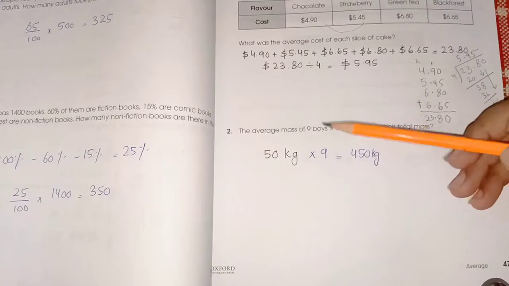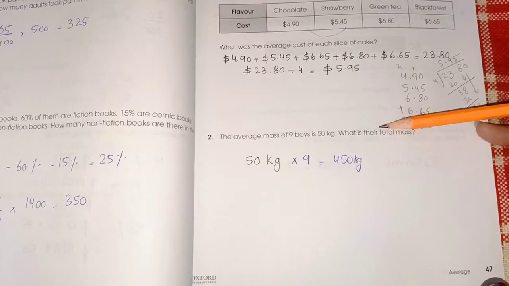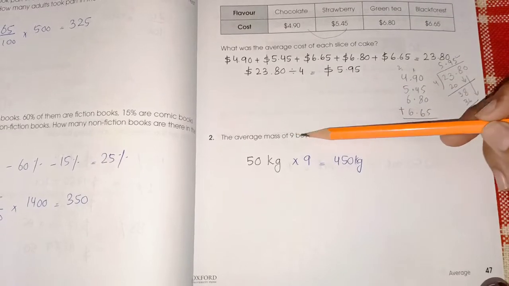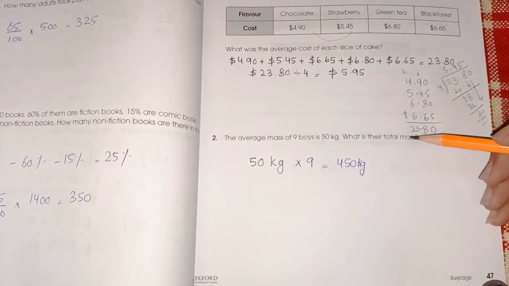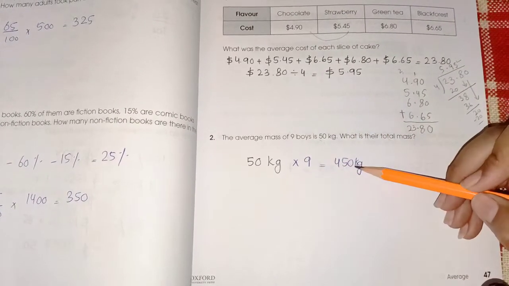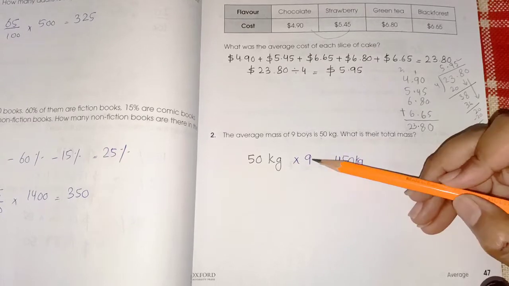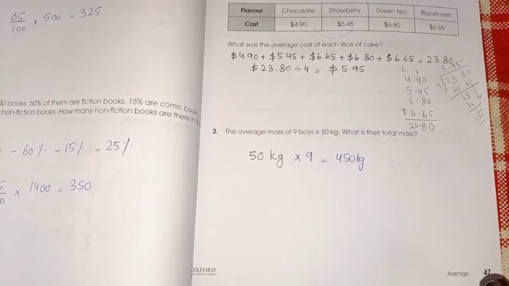Number 2: the average mass of 9 boys is 50 kg. What is their total mass? So this is the average mass. When we have to find the total from the average, we always multiply the numbers. So 50 multiplied by 9 is 450, because 9 5s are 45 and 9 zeros are 0.